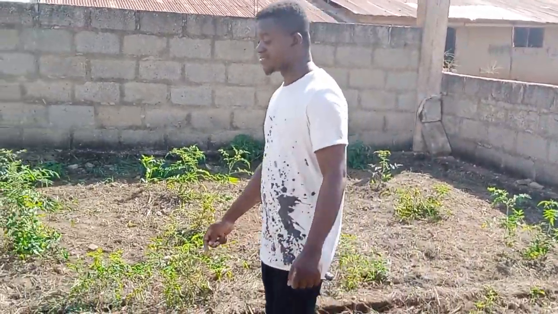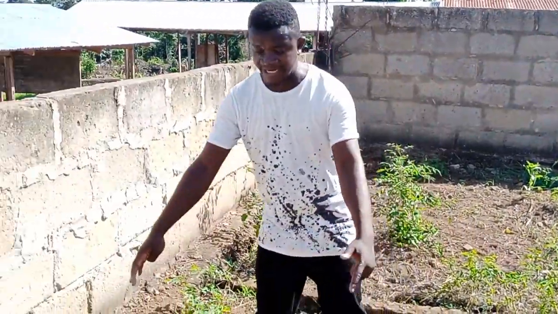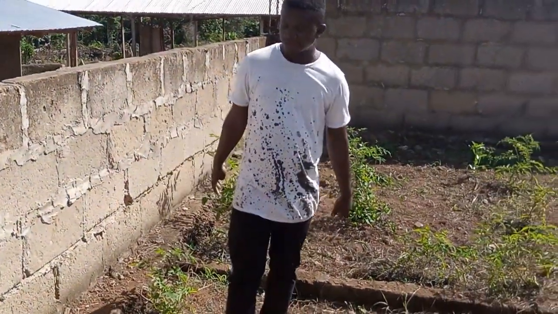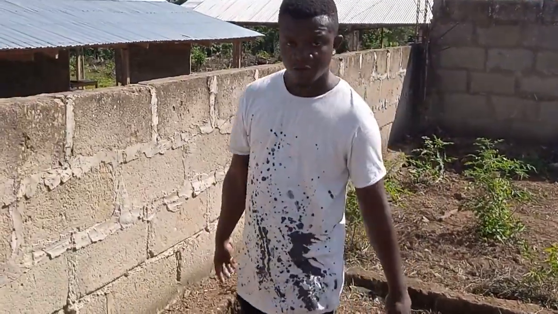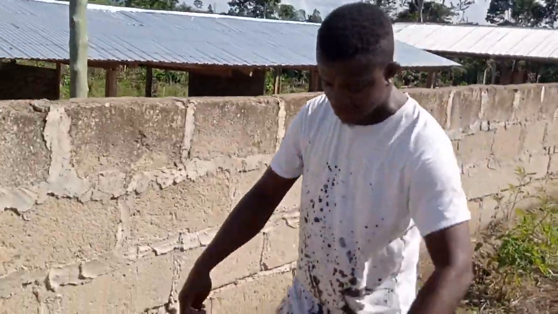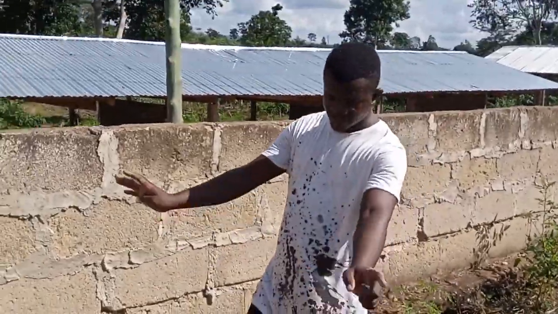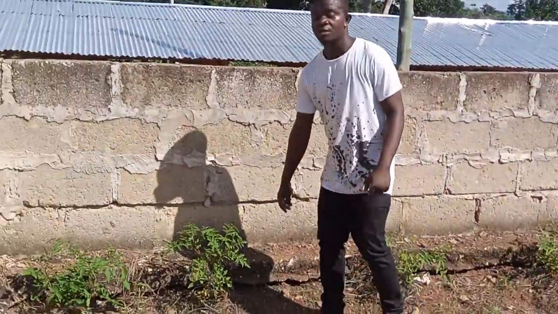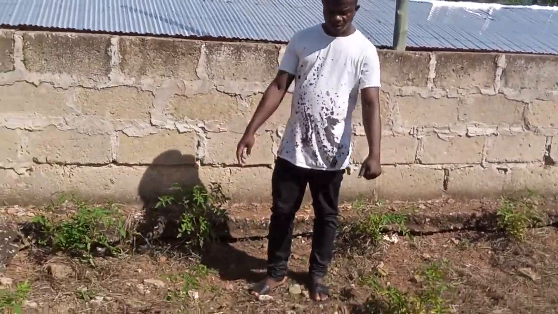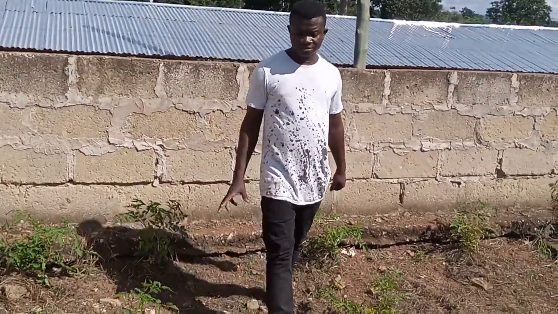Now, these are our tomato plants. You can see the spaces are quite wide, about 1 meter by 1 meter. That is the spacing. If you stand here, it is about 1 meter, 1 meter, 1 meter. The plants are spaced out because we are not doing trellising. Therefore, you have to give them space for healthy growth.